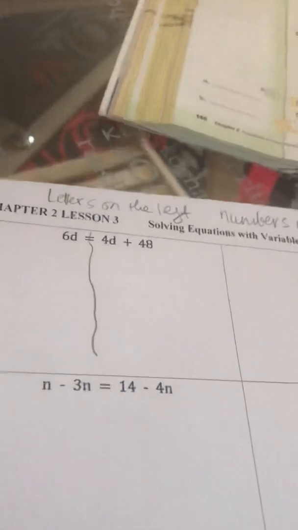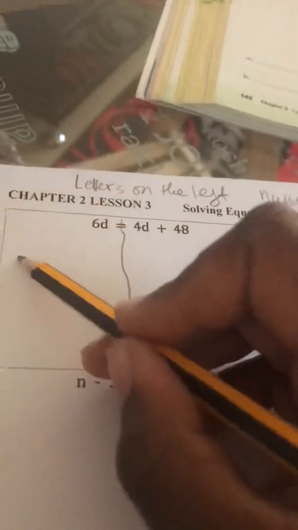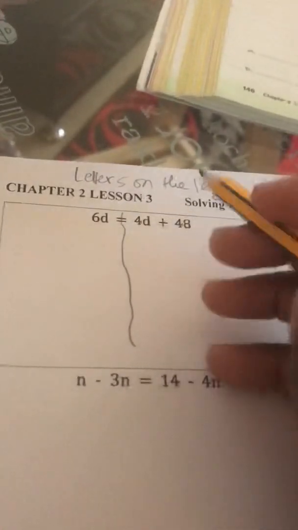So anything with the letter, take it to the left. Anything with the number, you take it to the right. Okay? Number by itself. Not number with a variable, just number by itself. So 4D is on the right, it needs to come on the left. It is positive 4D because there is no sign here.